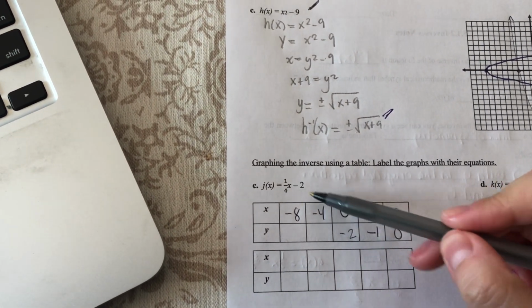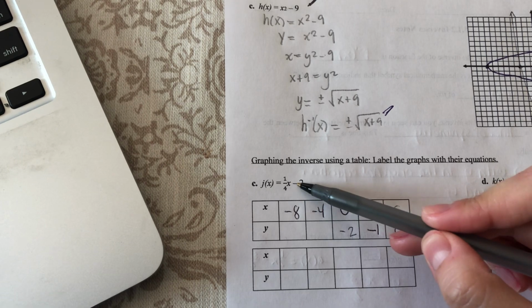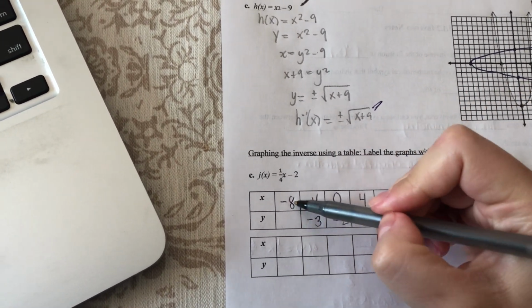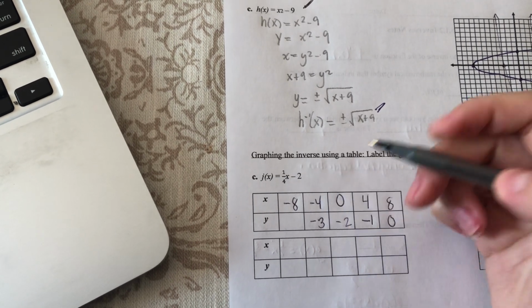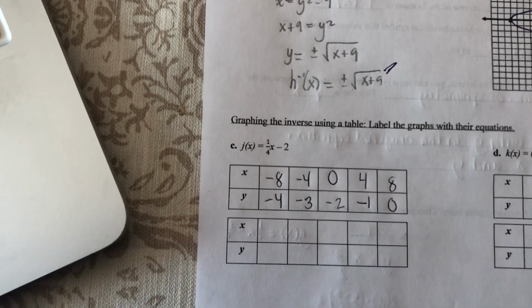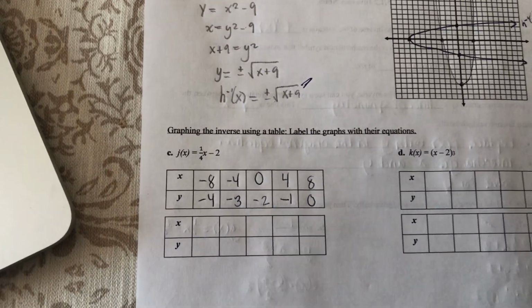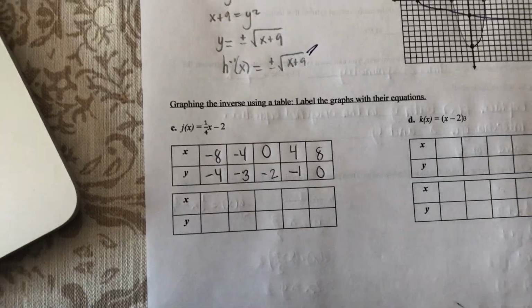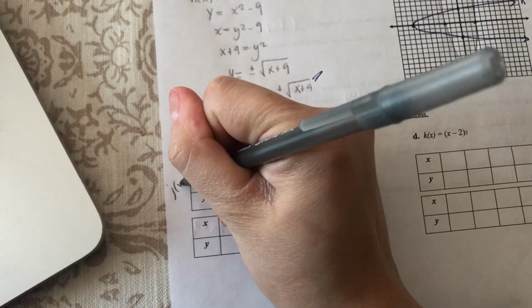And -4 times 1/4 is -1, -1 minus 2 is -3, -8 times 1/4 is -2, -2 minus 2 is, again, you did not have to do this in your head like I did. You can use a graphing calculator if you have one. You can use your own calculator to plug in the numbers, or you can use Desmos to copy the points, okay? So this is going to be for j of x.